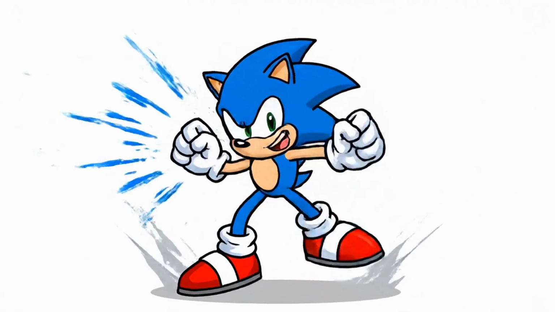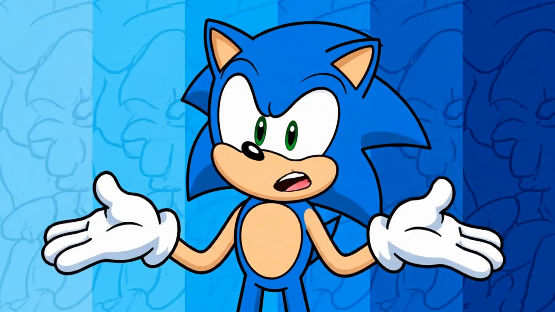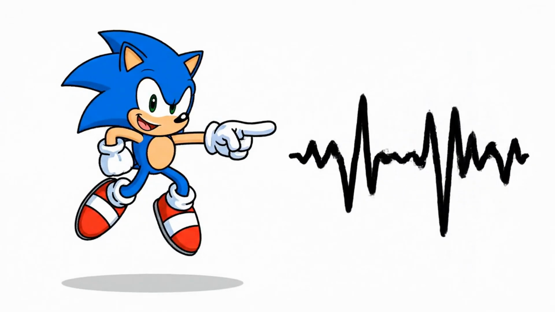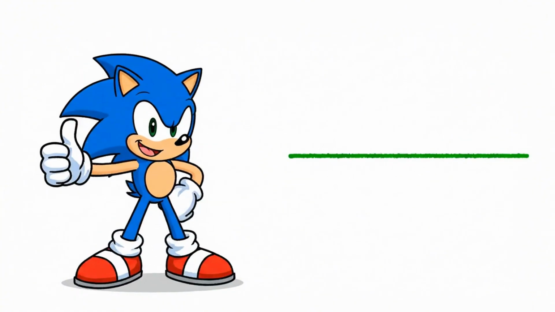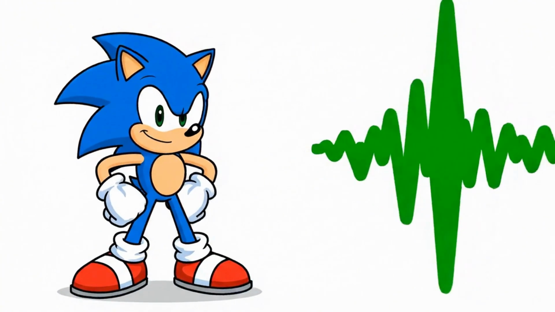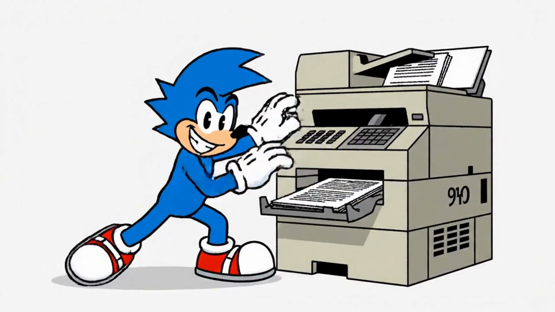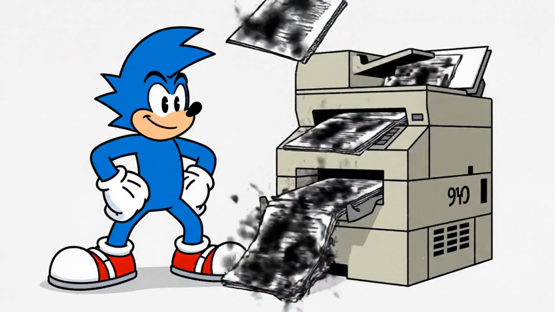But binary is different. Binary doesn't play that game. Instead of 10 voltage levels squeezed close together, you've got just 2. And here's the brilliant part. You space them way apart. Like as far apart as physics allows. Let's say 0 volts is a 0 and 5 volts is a 1.